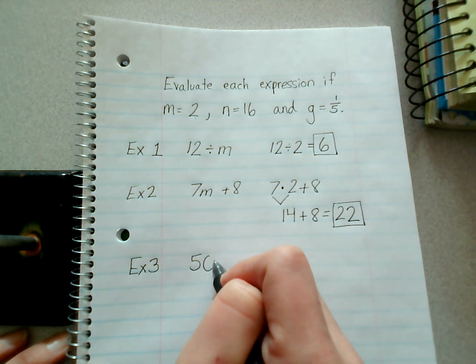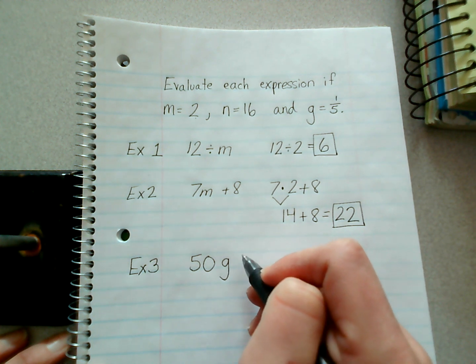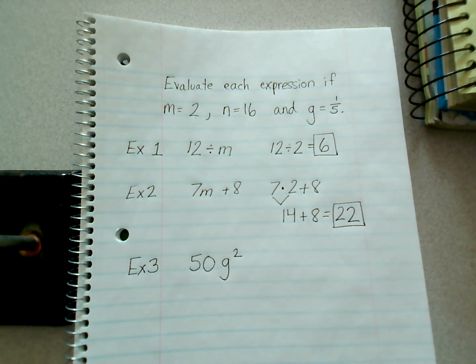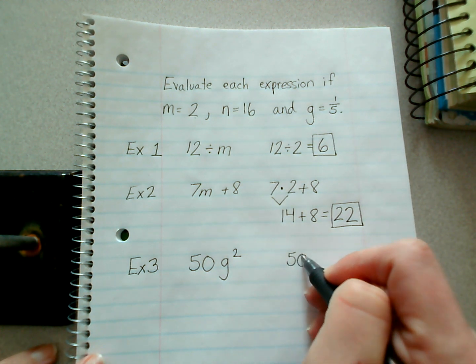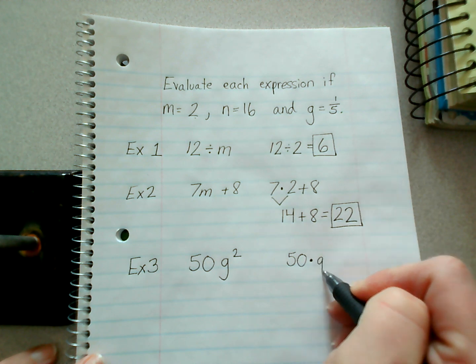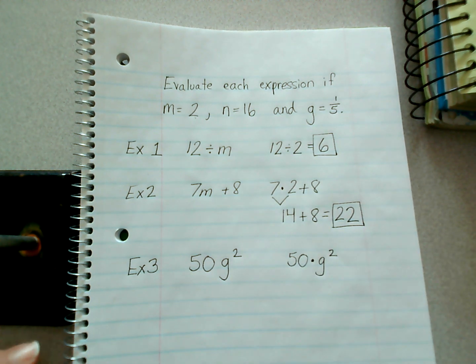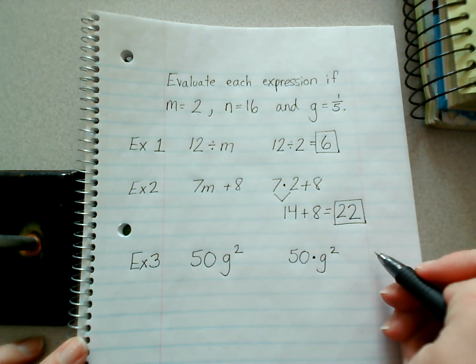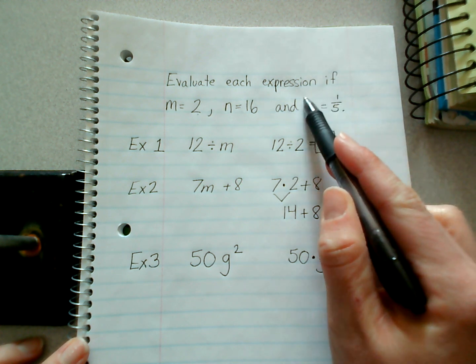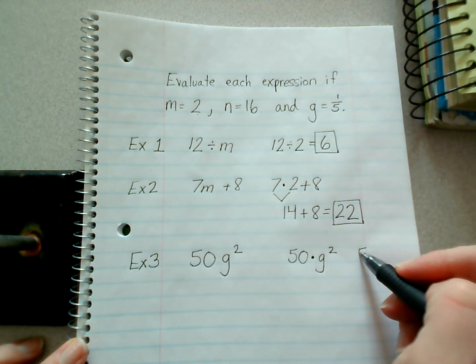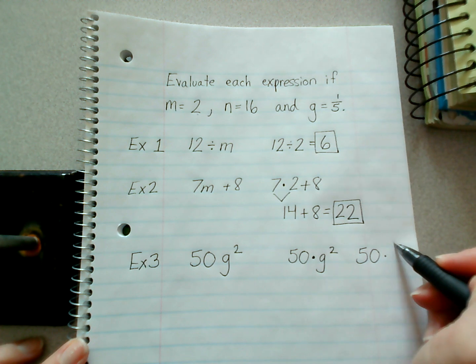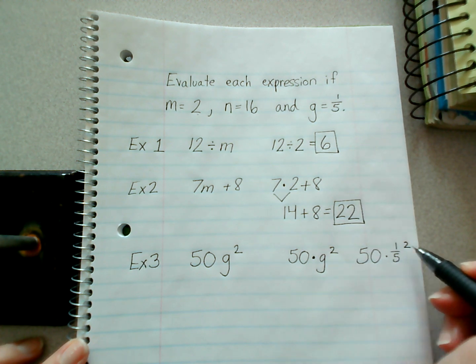Let's go 50g squared. Now, this really means 50 times g squared. And it says that g is 1/5. So we have 50 times 1/5 squared.